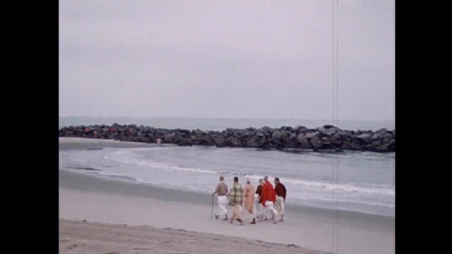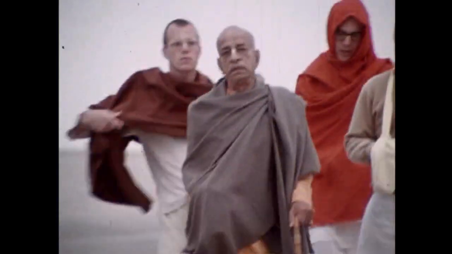I have got my senses. As soon as I use them for my satisfaction, it is material. And as soon as I use them for Krishna's satisfaction, it is spiritual. That's it. Try to understand the distinction between material and spiritual.